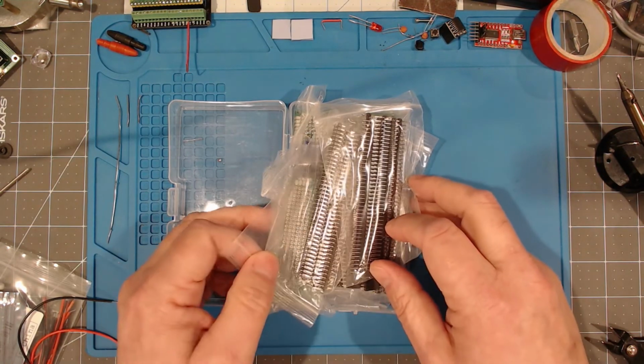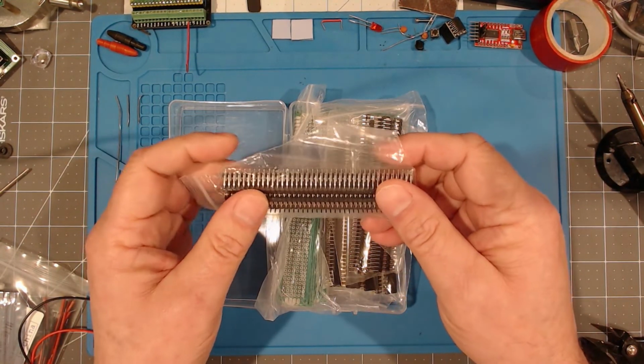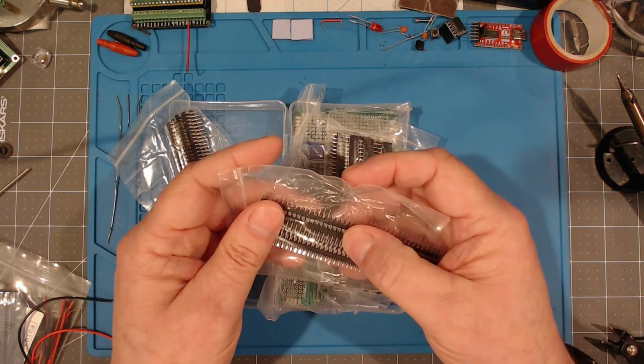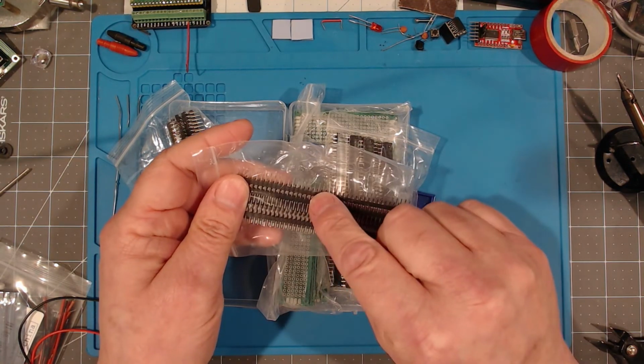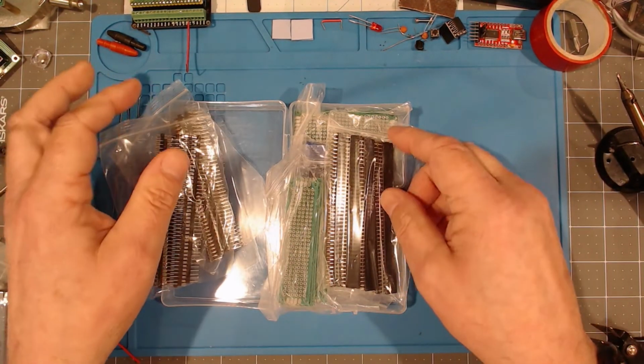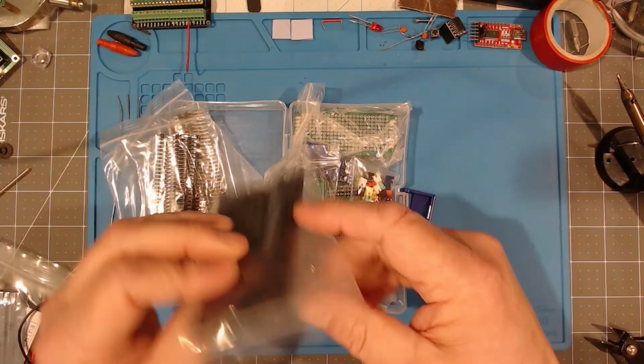I'll have to ask. I think it was on Amazon, but it may not have been. Either way, link will be down in the description for wherever it was from. Comes with a whole load, and they are perforated, so they're separable pins, male and female pins. Great job.